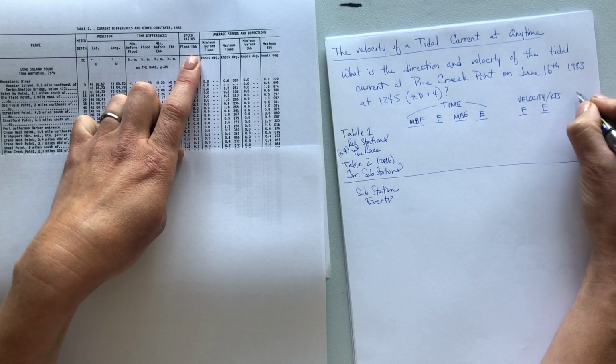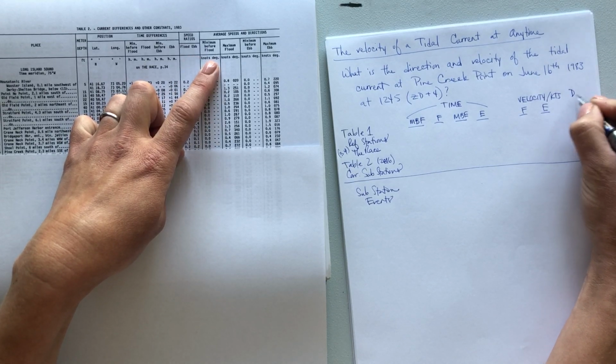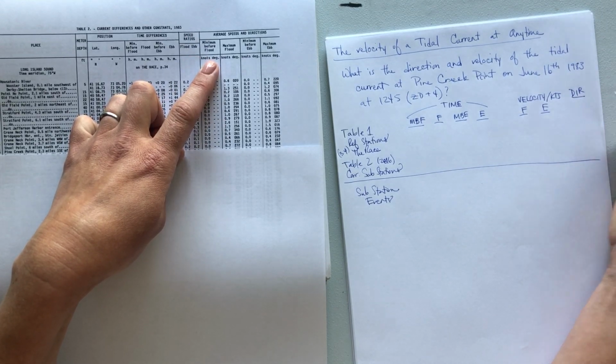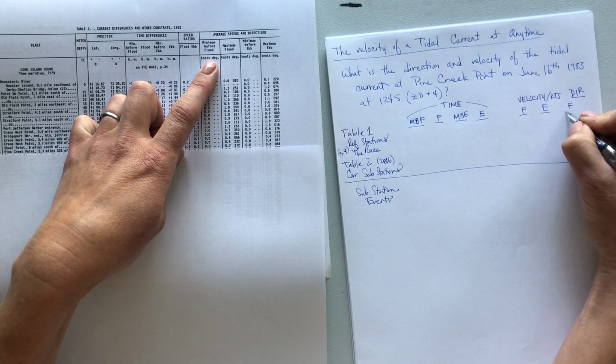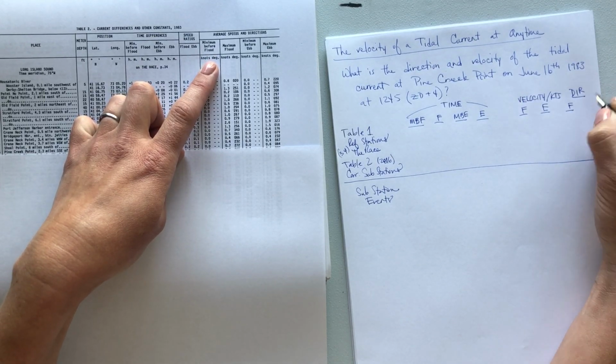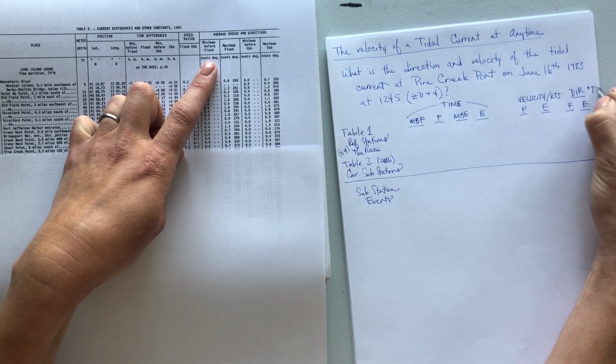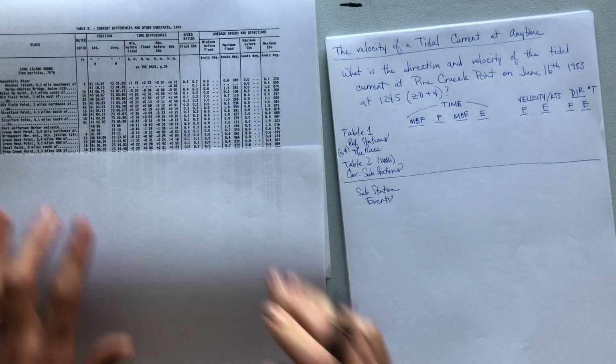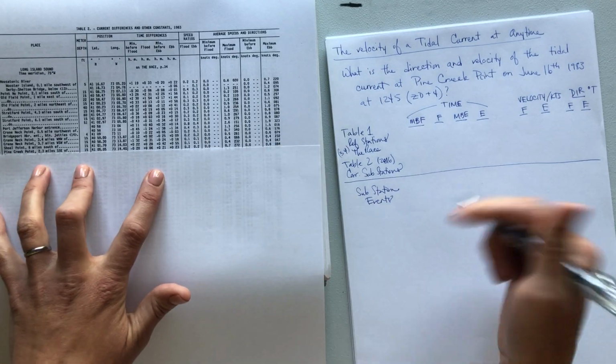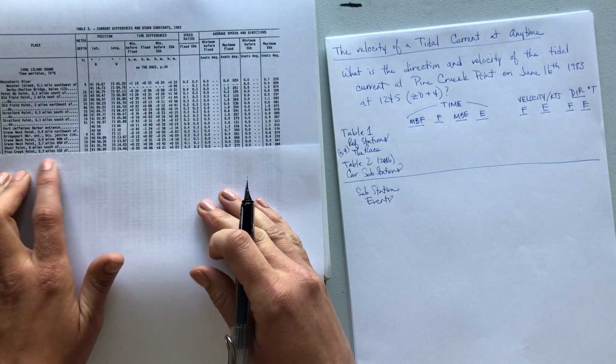And then I also have direction. So here I can put direction for the flood in table 2, and direction for the ebb in table 2 we can put here. This is in degrees true, right? So let me pull out my actual figures now that I have my table set up.